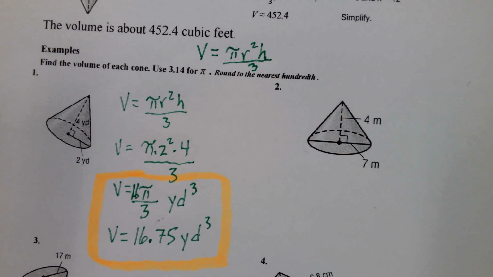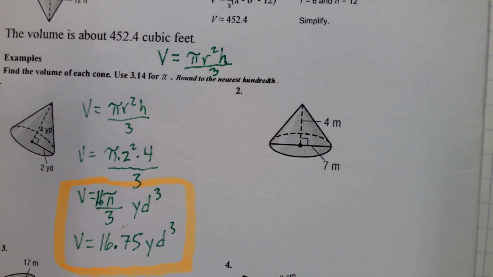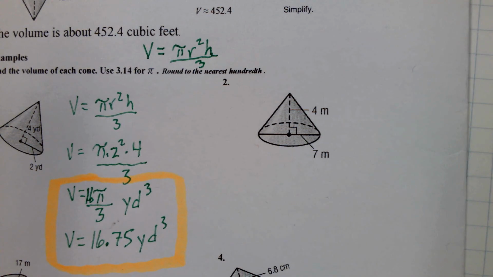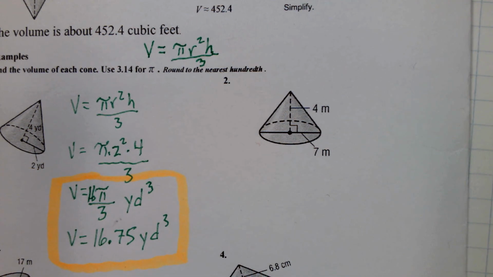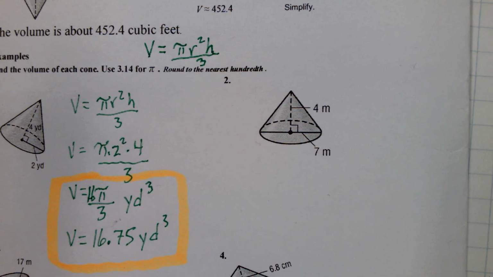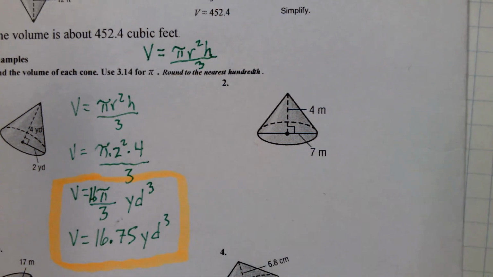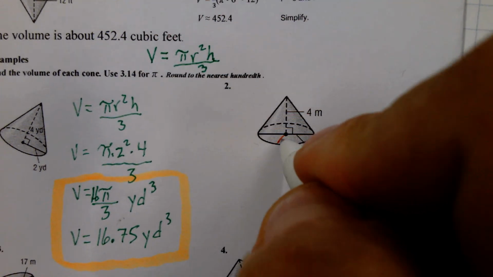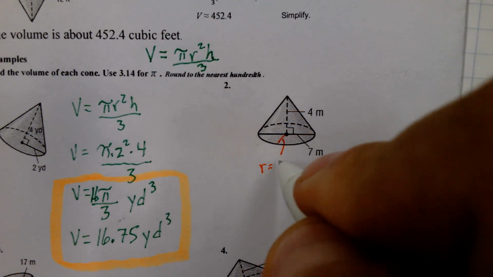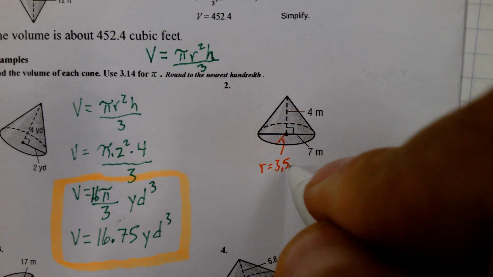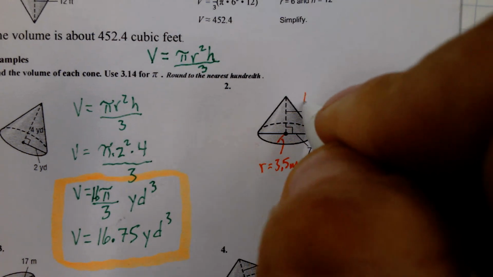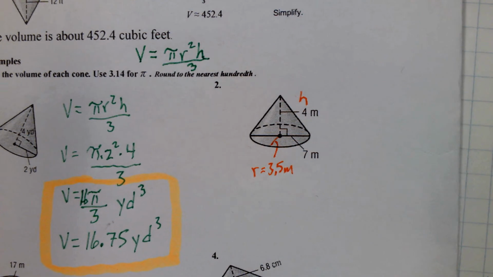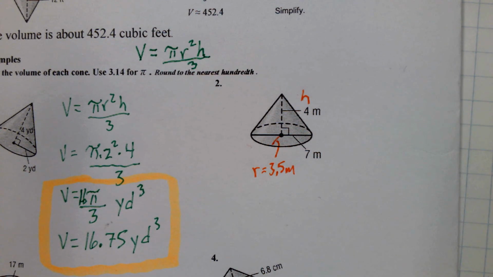Okay, so let's try number 2. So we want to find the volume, and we need a radius, but we have a diameter, so we got to cut that 7.5. So that's 3.5. Radius is 3.5 meters. And this is our height, so we're good with that. Okay?